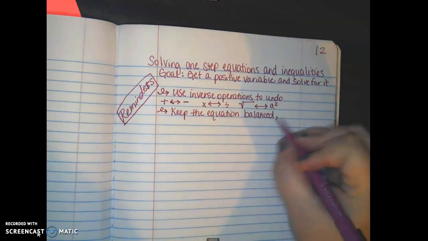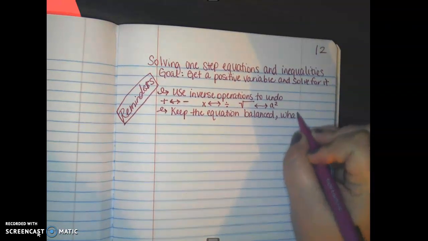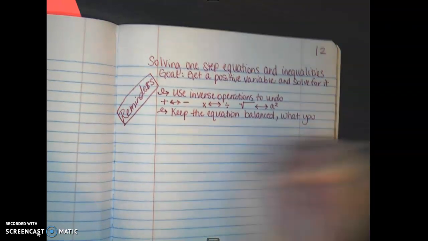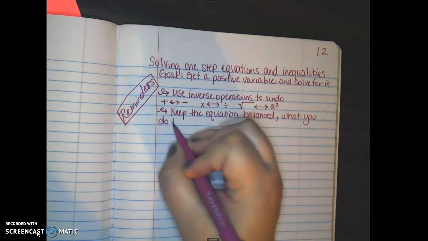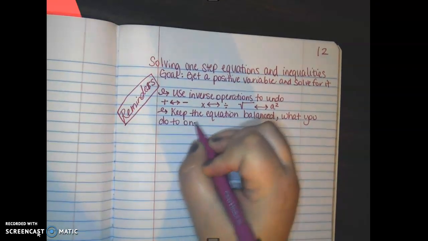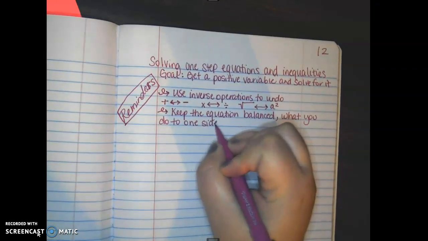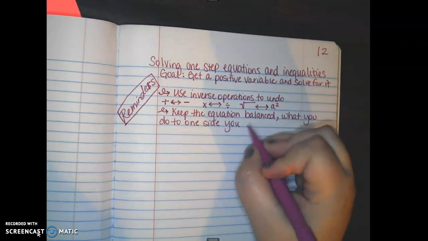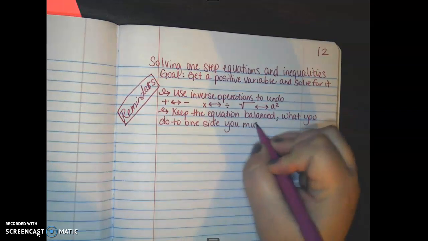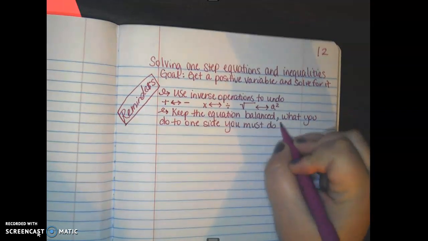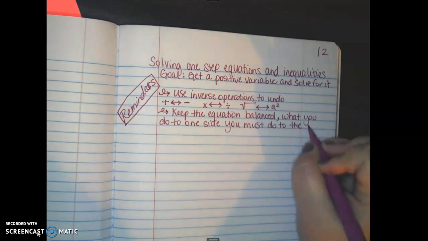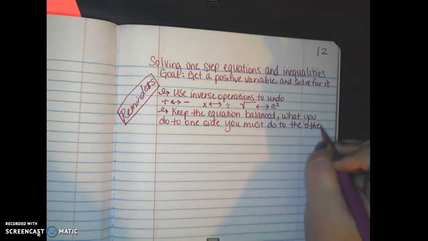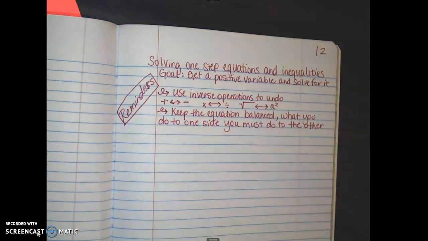So our motto will be, what you do to one side, you must do to the other. I've always thought of it as just being fair. Okay, so whatever you do to one side, you must do to the other side.